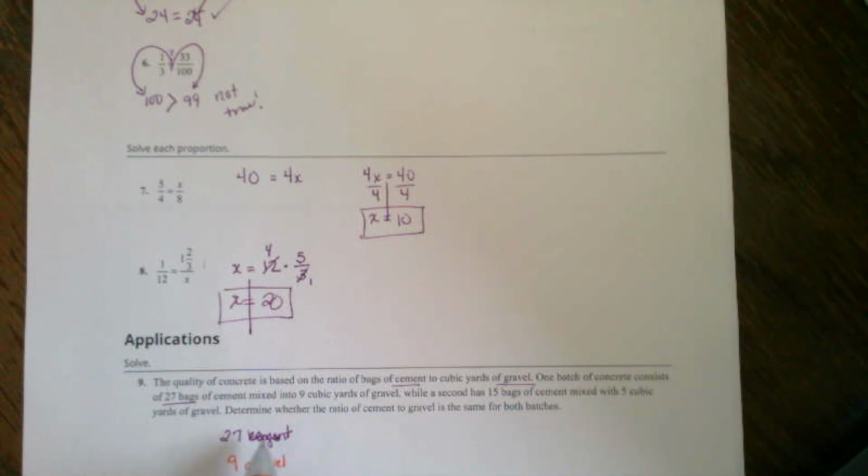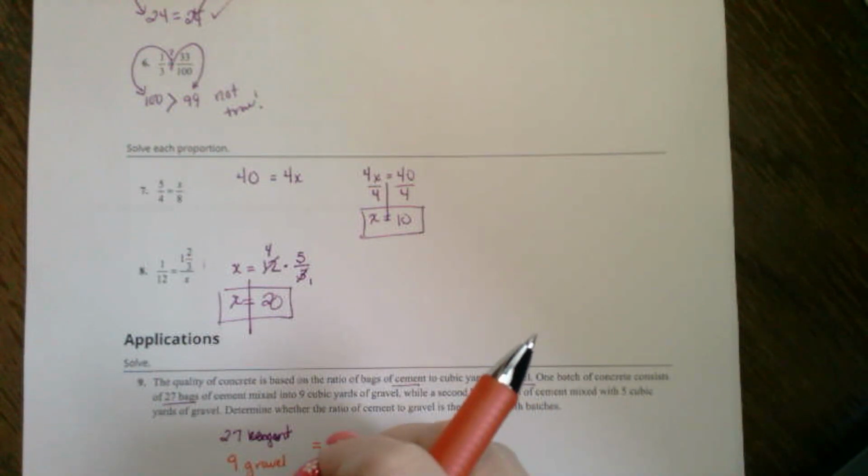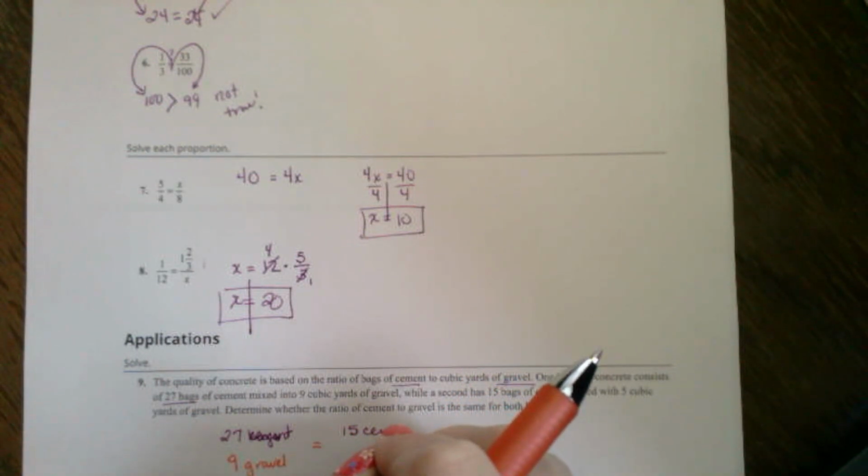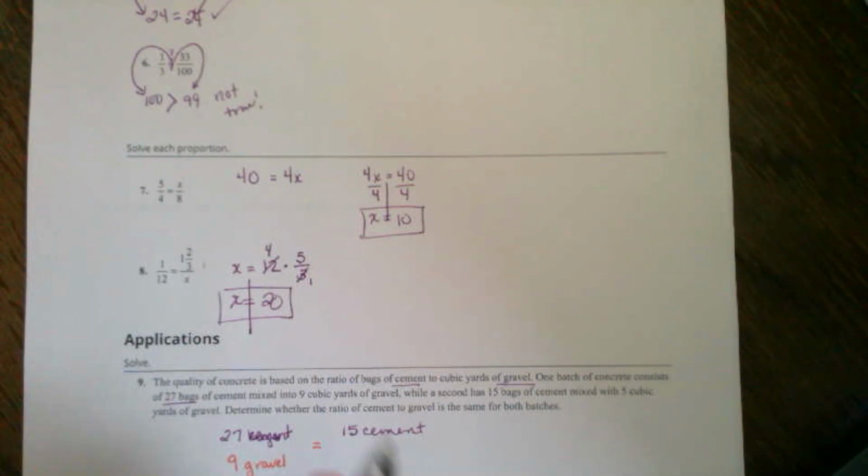Now I chose to put my cement on top and my gravel on the bottom, which means on the other side, I'm going to have to put my cement on top and my gravel on the bottom. That's what it means. Doesn't matter which one they give me or which one they don't. So over here, I'm going to have 15 bags of cement, which means my 15 is going to have to go on top. And my 5 of gravel. And they want to know, is this accurate or not?